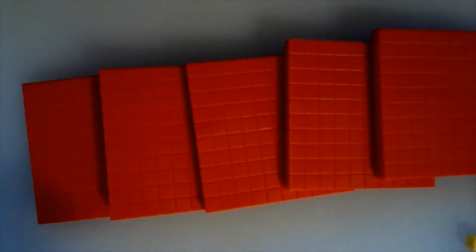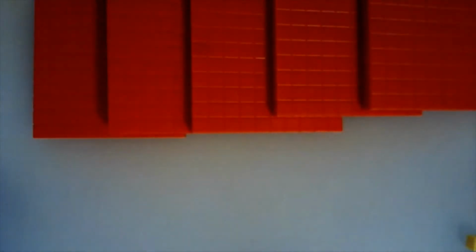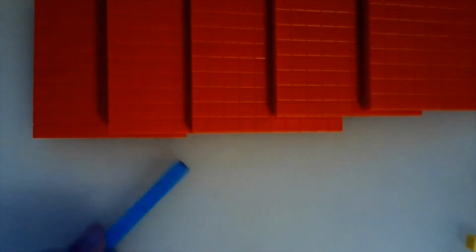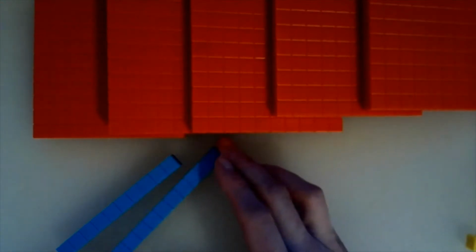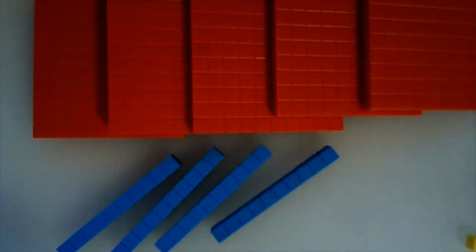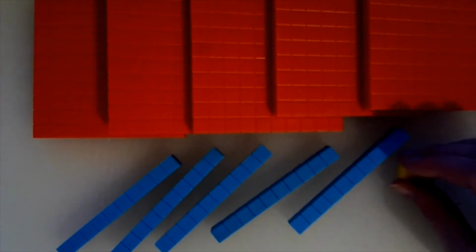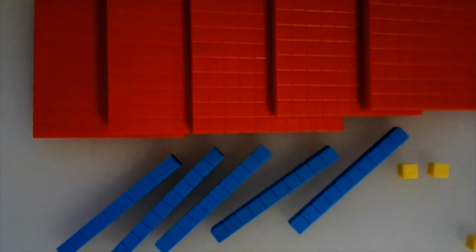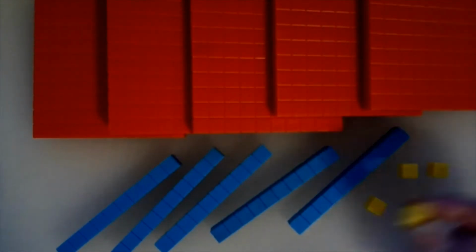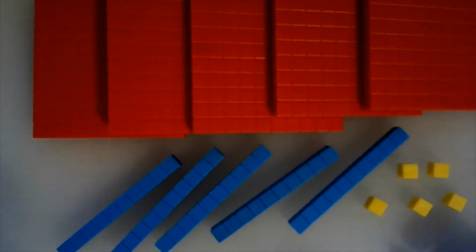I can count up the rest of what I have. 510, 520, 530, 540, 550, 551, 552, 553, 554, 555. All these blocks together make 555 of these little cubes. That's a lot.